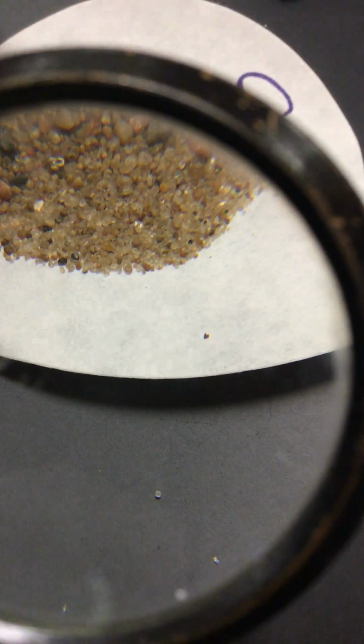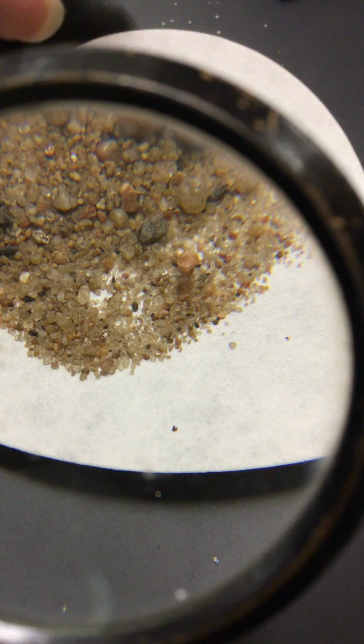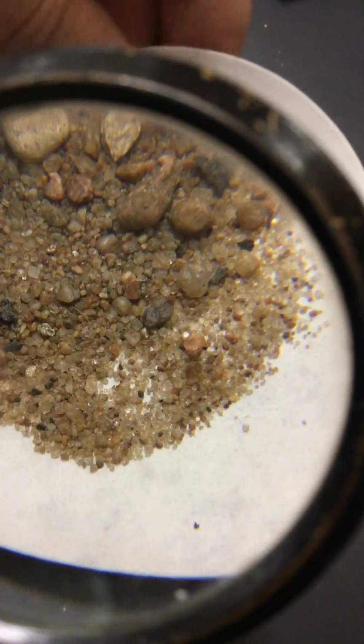Okay, I think the next substance will be sand. So here's some sand. And you can see this is literally, I didn't go buy any nice sand. This is just sand I got. I don't even remember where. But there's some sand. You can see what that looks like. It's got a bunch of different kinds of particles in it.